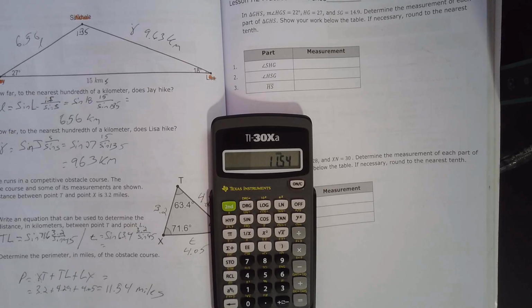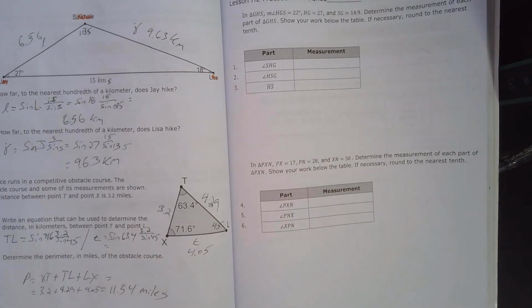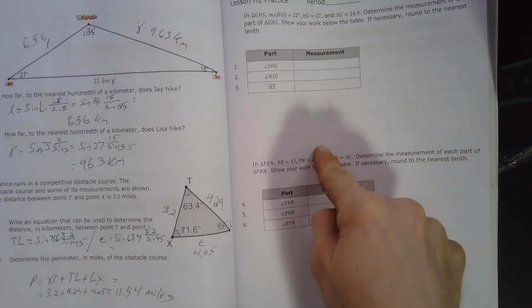That's it. I hope you guys enjoyed that one. Pretty straightforward, repetitive. Law of sines is super useful in the real world. Pretty easy. Just a simple ratio. Law of cosines, also super easy. We'll get to it next, but not right now.